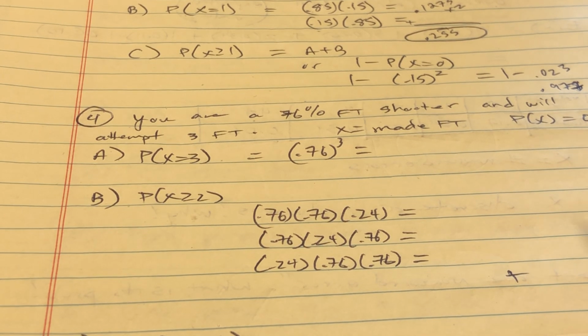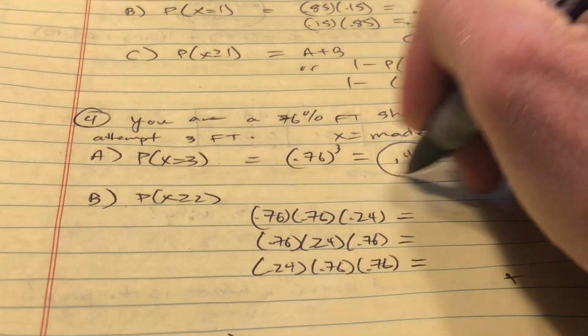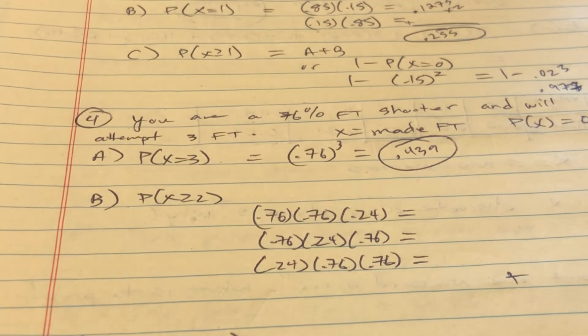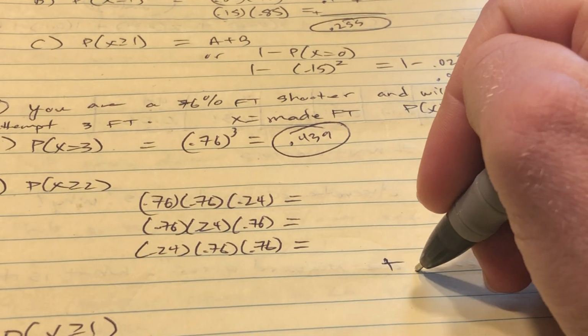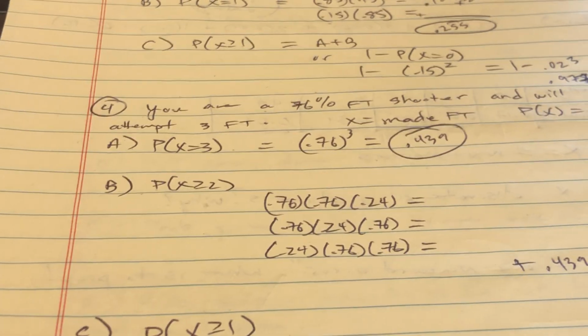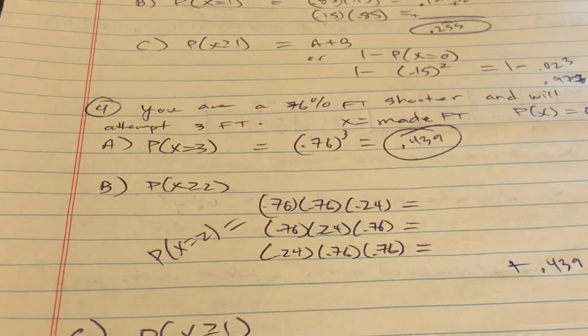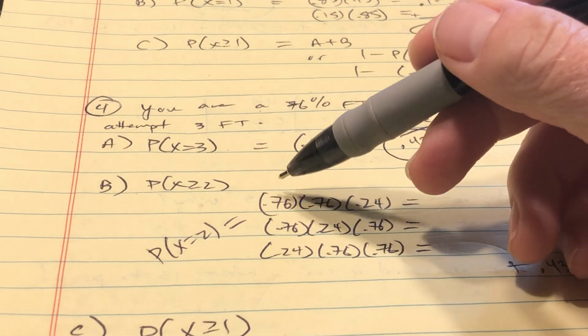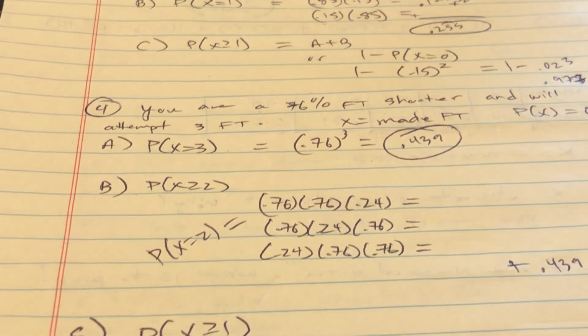That is 0.439. Can show all this work. What's the probability that you make 2 or more? Well, it's what we got for making 3, and then we have to figure out the probability that you make exactly 2. Here are all the scenarios of making exactly 2: make it, make it, miss; make it, miss it, make; miss it, make it, make it.